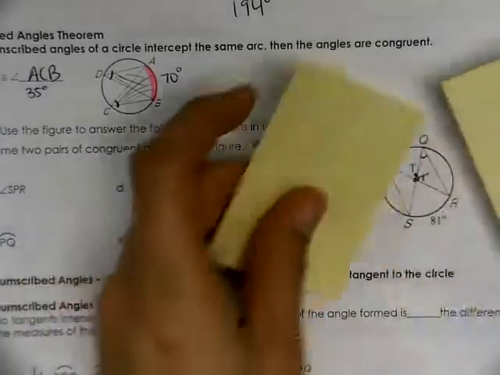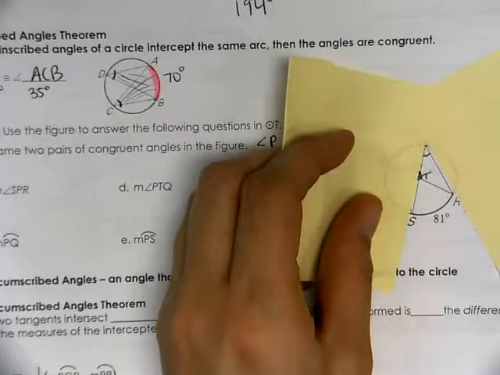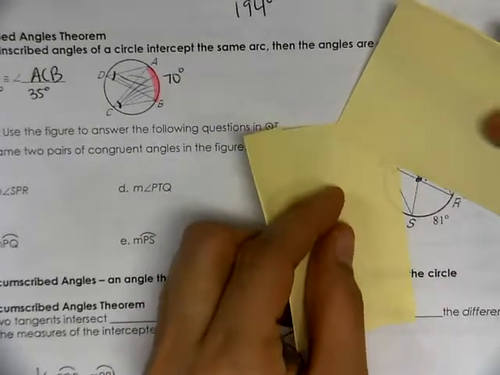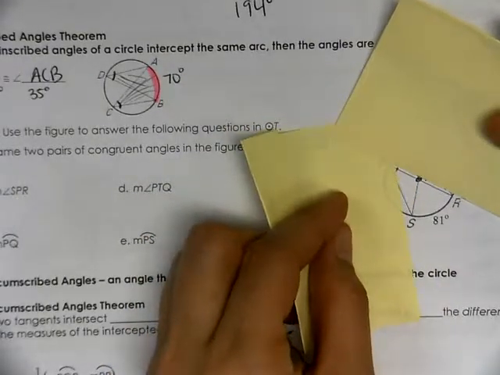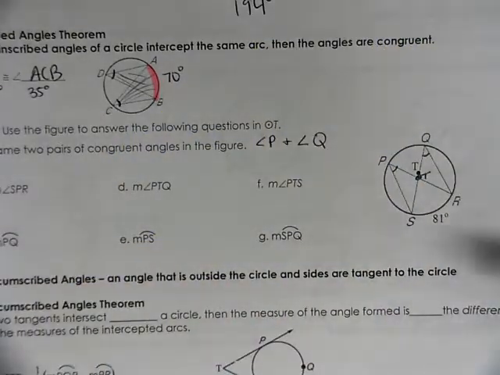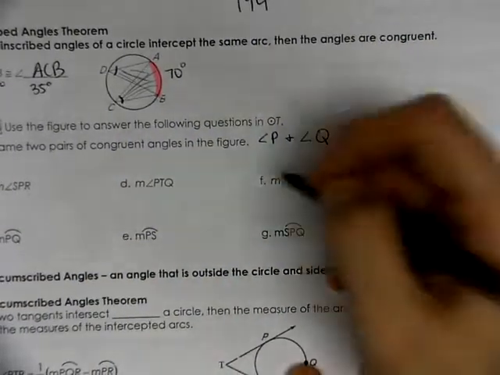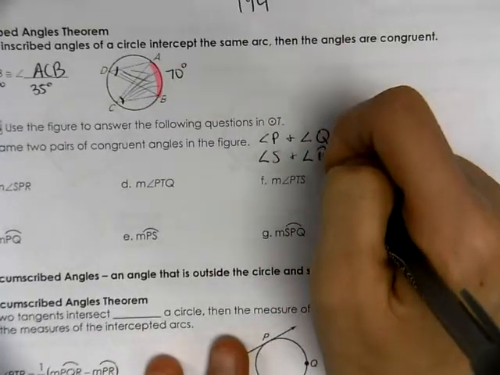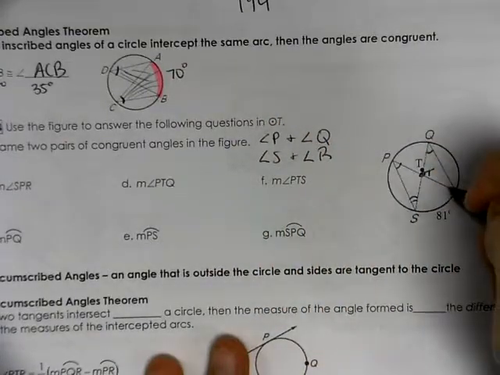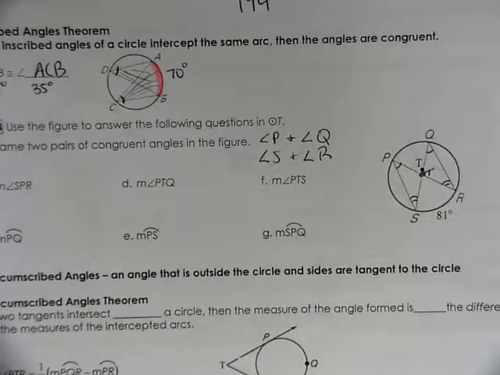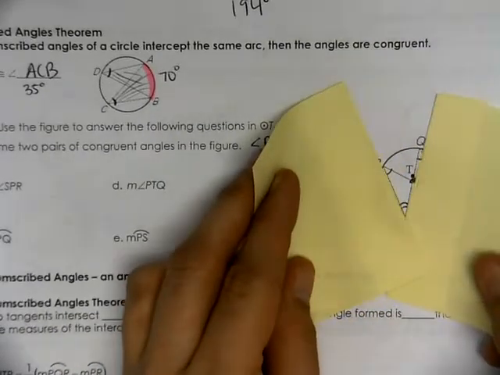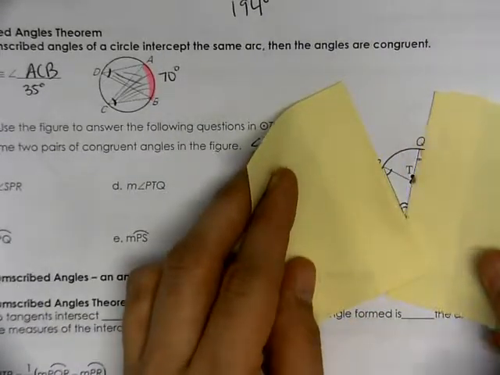So you have this one shining on RS and this one shining on RS. So they're the same. Now it's tricky because we actually have two going in the other direction. Angle S and angle R are also going to be the same. They're going to shine on arc PQ. Like that.